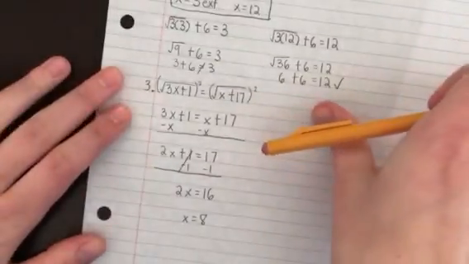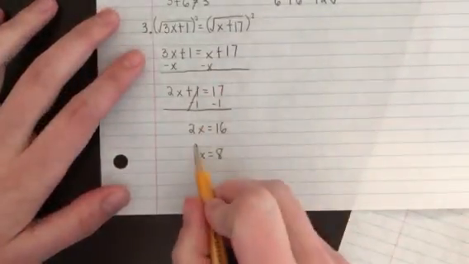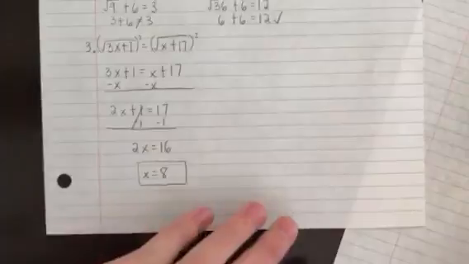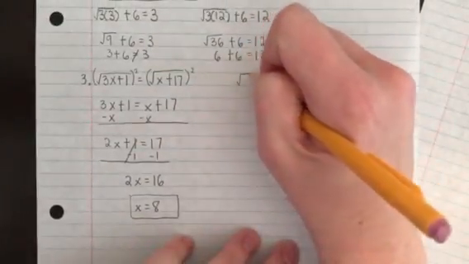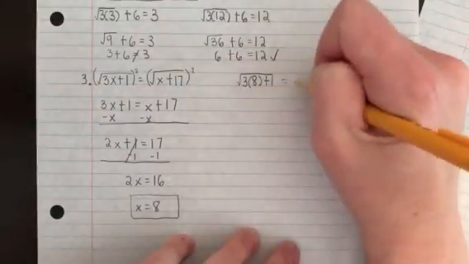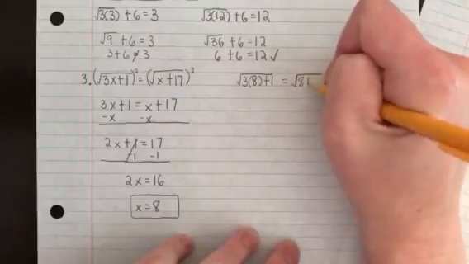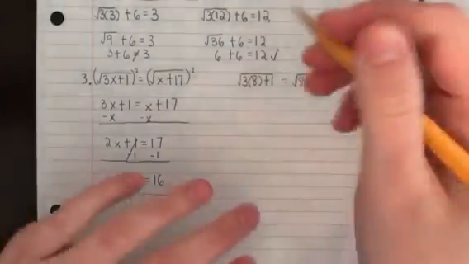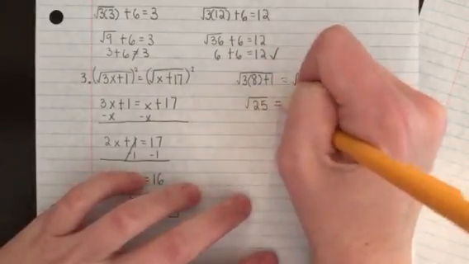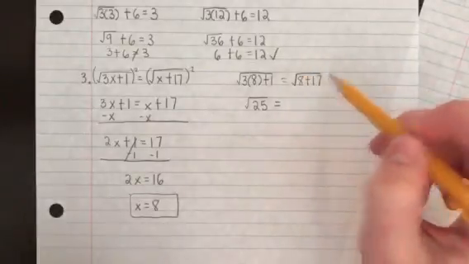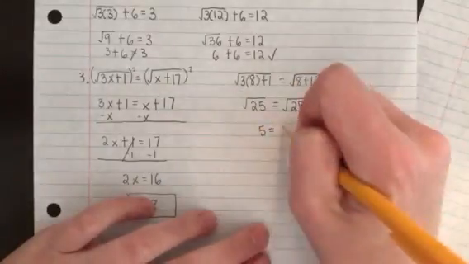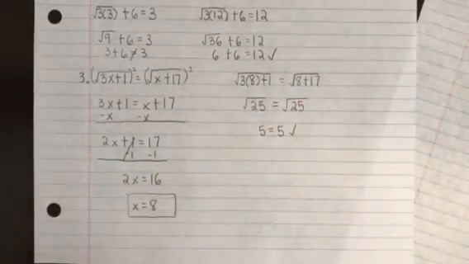All right, and then again, like always, you want to check it. We're going to box it. Leave a little bit of room just in case it's extraneous. We can write extraneous, but let's check it. So if I go back to the original, that would be square root of 3 times 8 plus 1, should equal square root of 8 plus 17. So 3 times 8 is 24, and 24 plus 1 is 25, so square root of 25 equals, and what do you know? 8 plus 17 is 25. So does the square root of 25 equal the square root of 25? Yeah, because 5 equals 5. So we're good to go. That's our solution.